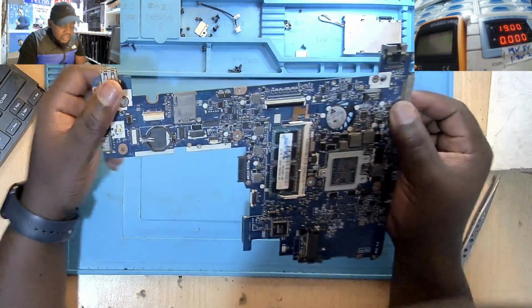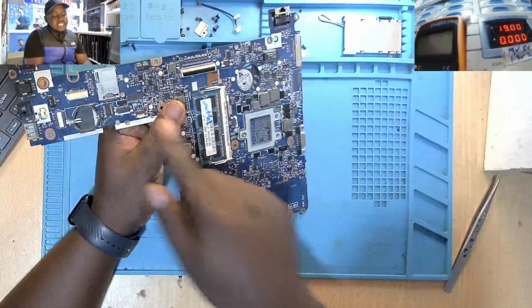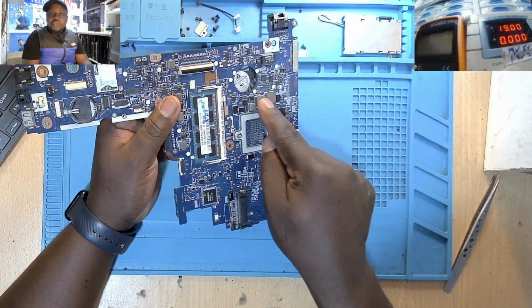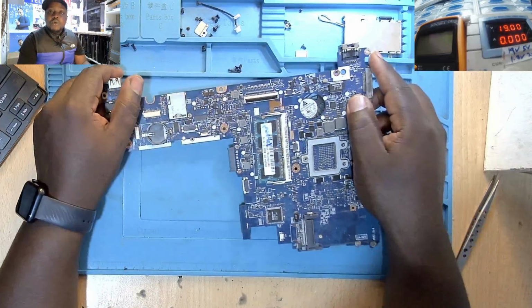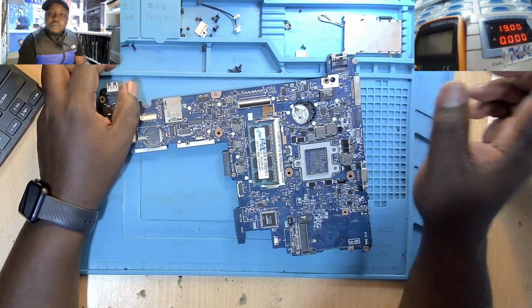Just looking with your eyes, you cannot tell me, hey, I can see 19 volts here, I can see 1 volt here, I can see 5 volts here. No, that is not possible. And that's why you need to have a multimeter.